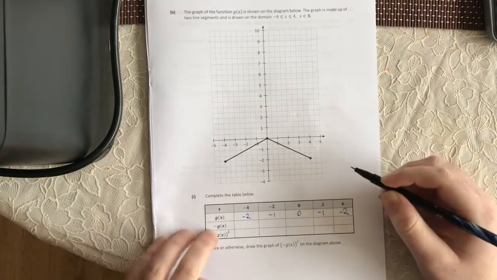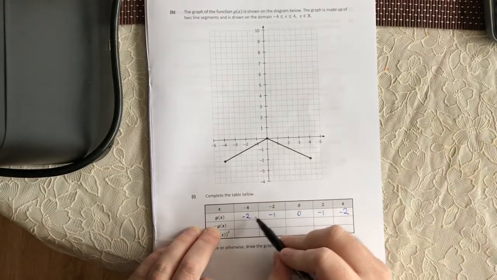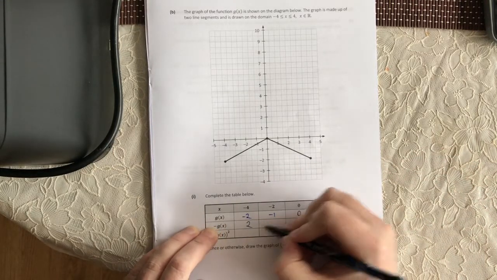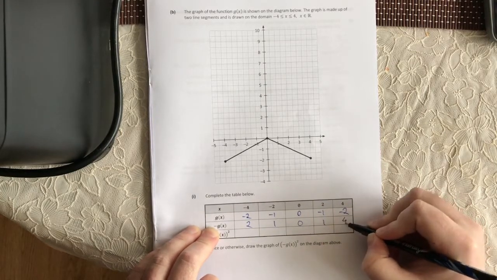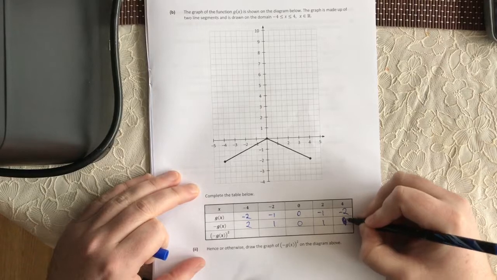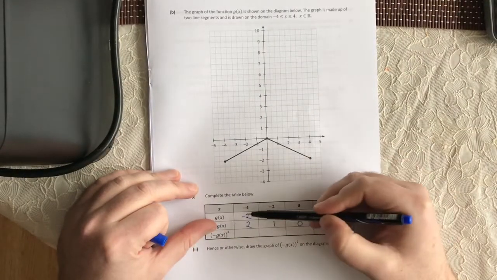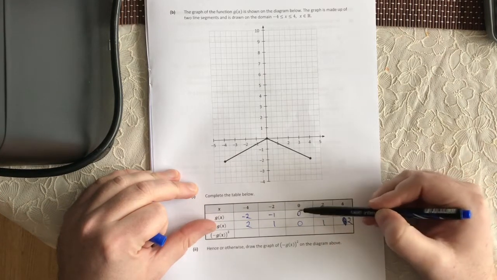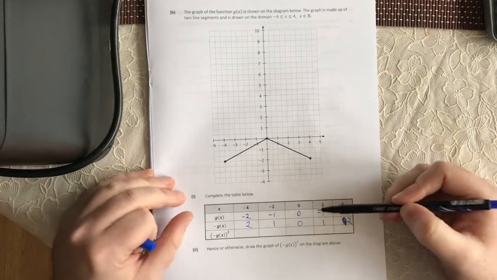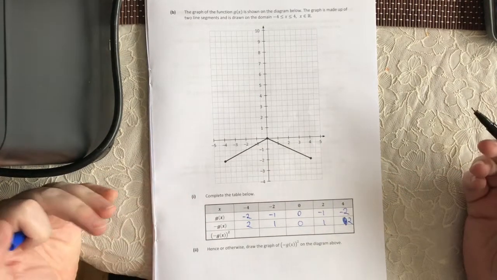Now this is saying, what if g of x was negative? Well, then you're just changing the sign of all these. 2, 1, 0, 1, oh, not 4, that should be 2. So it's just minus whatever it is. -2 gives me 2, -1 gives me 1, -0, well, 0 is 0, it doesn't have a sign, -1 gives me 1, -2 gives me 2.